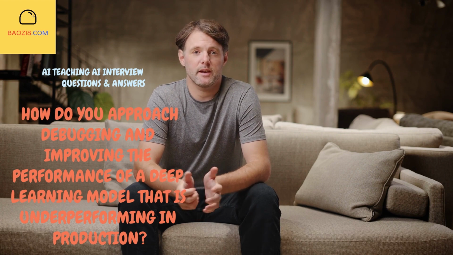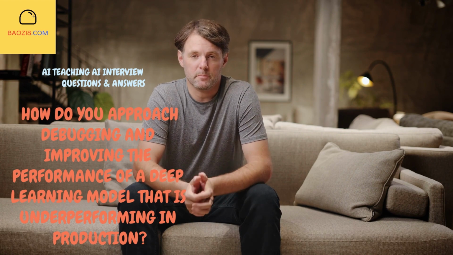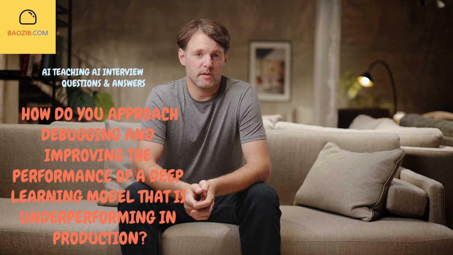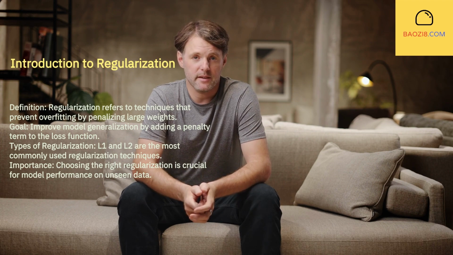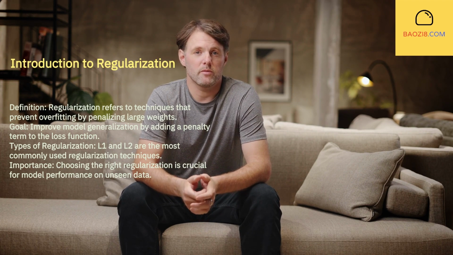Today, we will discuss how do you approach debugging and improving the performance of a deep learning model that is underperforming in production. Before jumping into debugging, it's crucial to define what underperformance means for the given system. Is the issue accuracy degradation, slow inference times, or unexpected outputs?